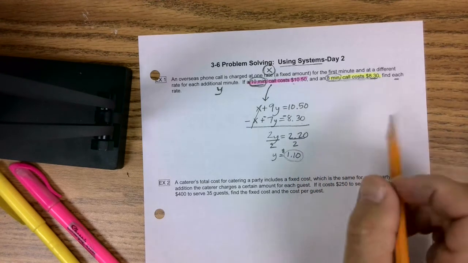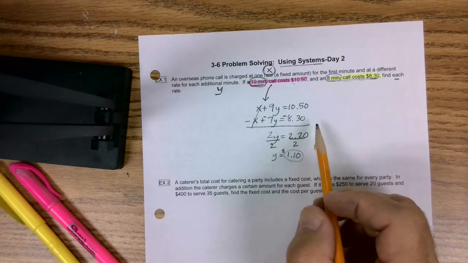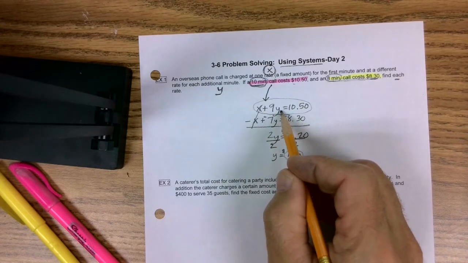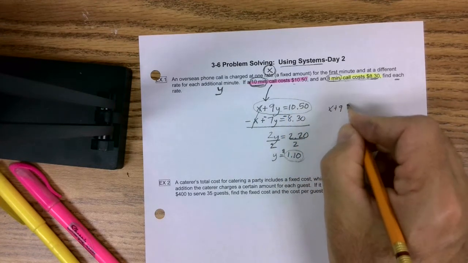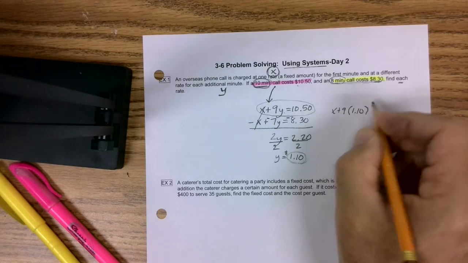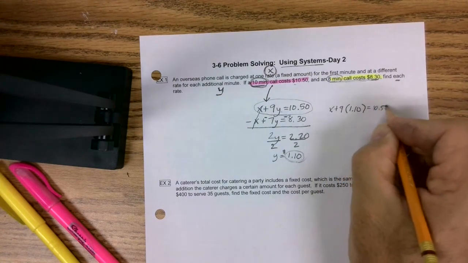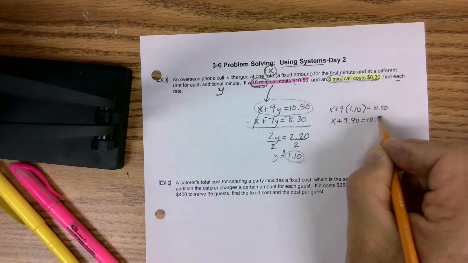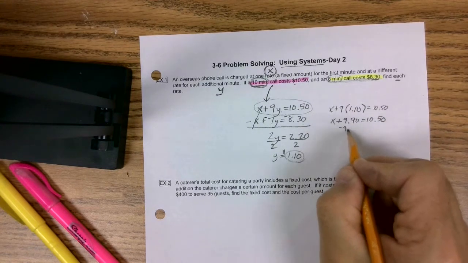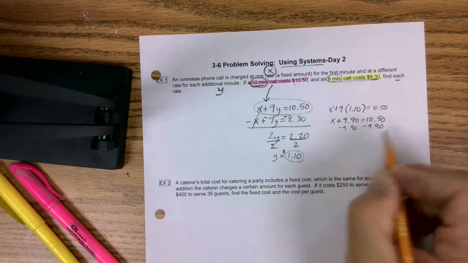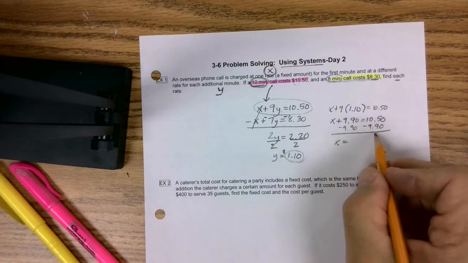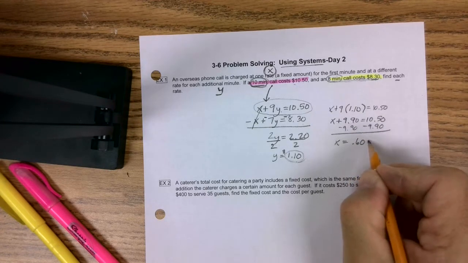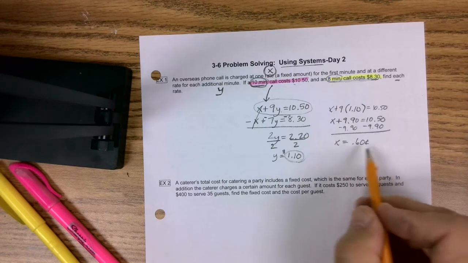So let's find each rate. That means we're going to take maybe this guy and plug this back into y. And so we'd have x plus 9 times $1.10 equals $10.50. So that's x plus 990 equals 1050. And then I'd subtract 990. And that'd be x is, what is that, 60 cents. Okay. 60 cents. Boy, you don't get to use that symbol very often.